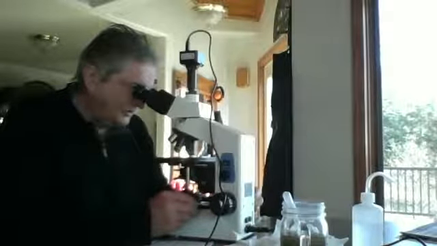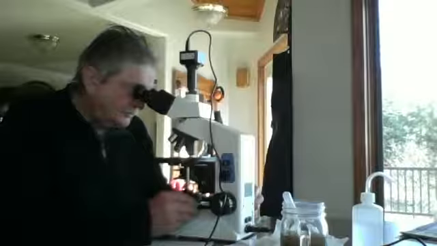I'm going horizontally across the cover slip sample. More long bacilli.